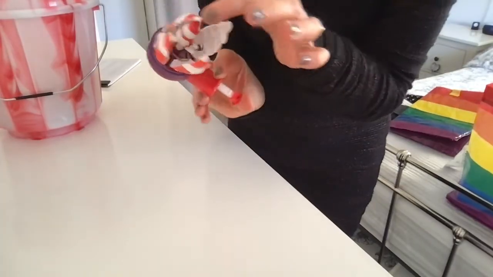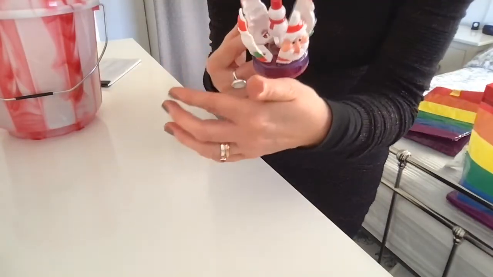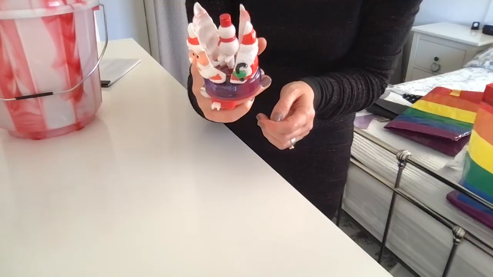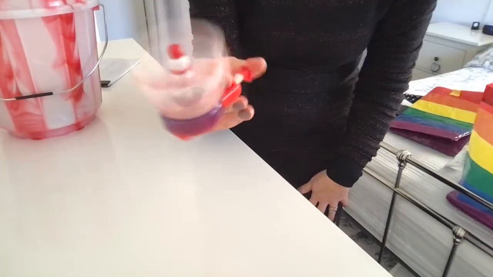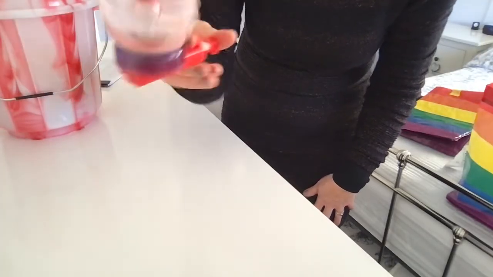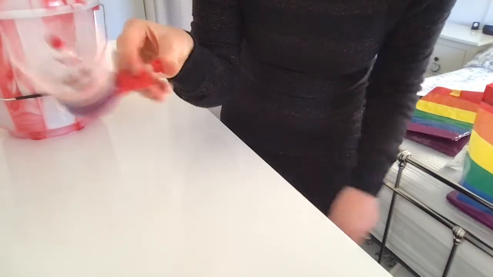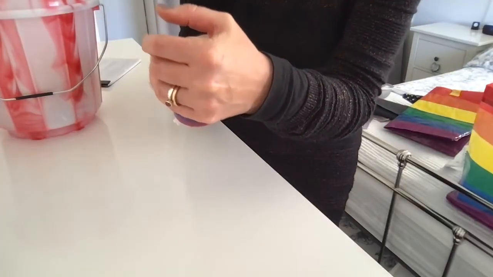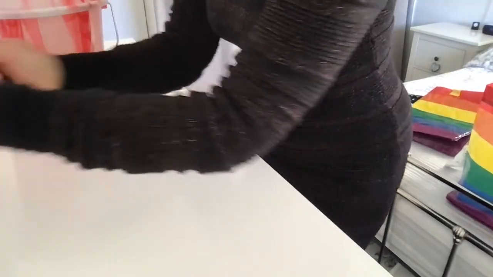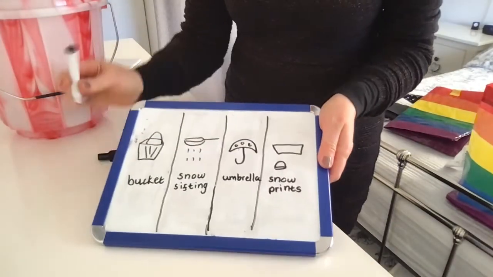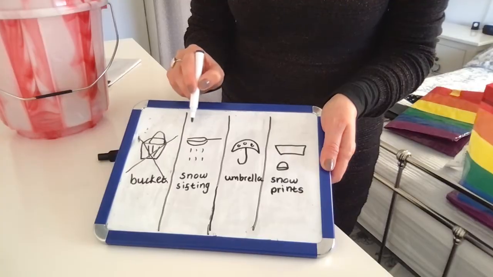Christmas. Snowman. Father Christmas. Ready, steady, go! Spinning. Snowman. Spinning. Snowman, and stop. Bucket has finished. Time for snow sifting.